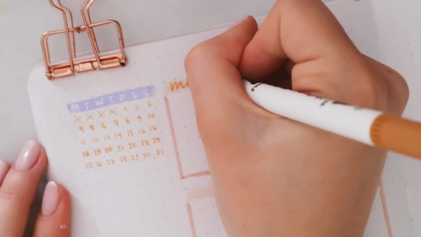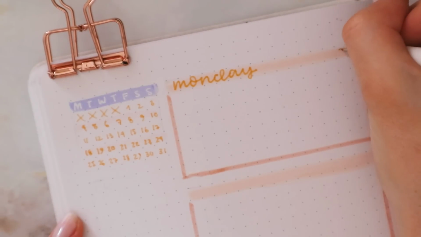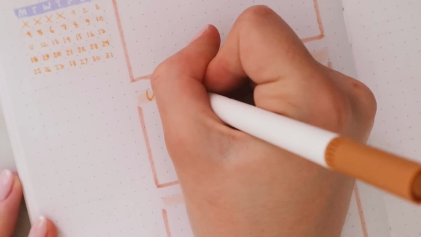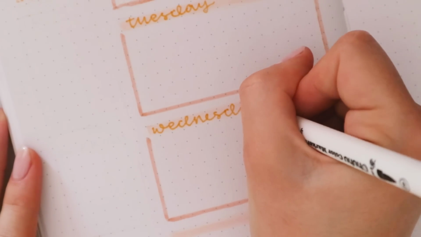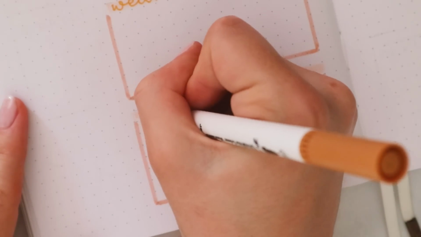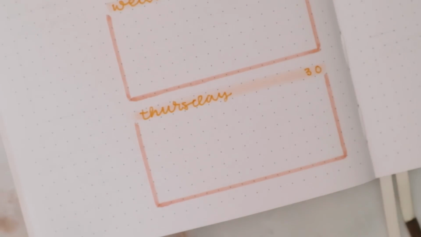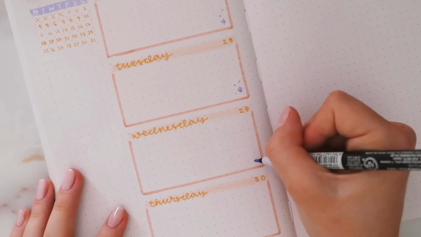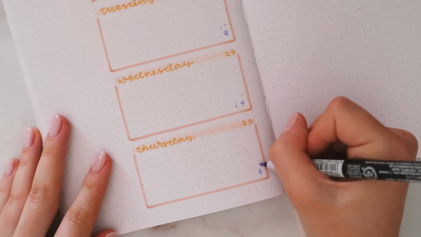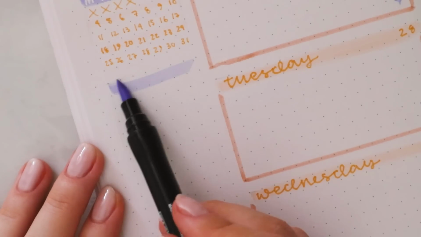Next I'm writing the weekdays and the dates in the orange shade to keep things consistent all throughout the setup. I also decided to add a little star and some dots in the blue shade on the bottom right of each section so that the colors are a bit more cohesive.